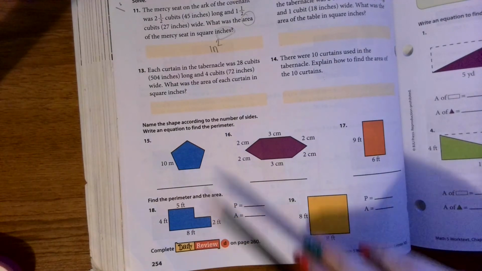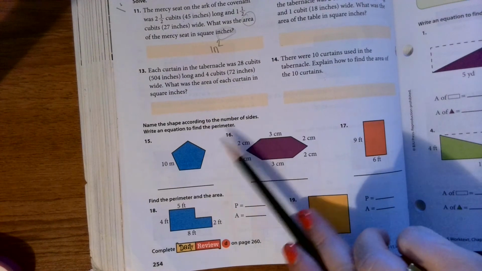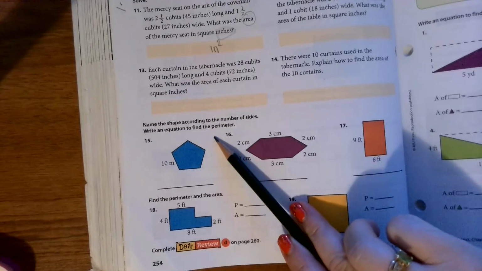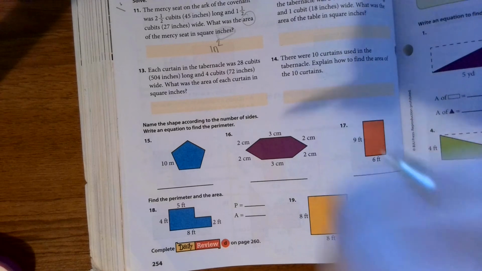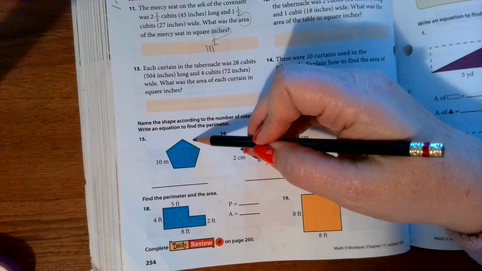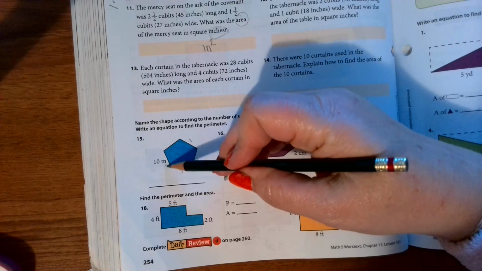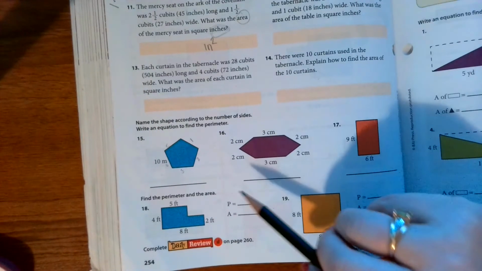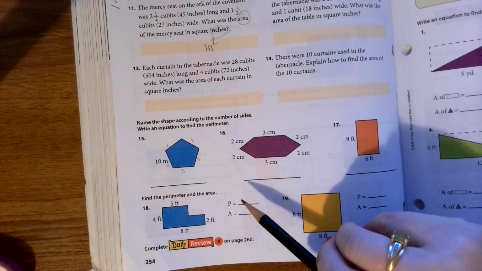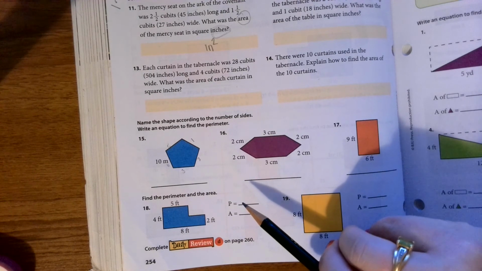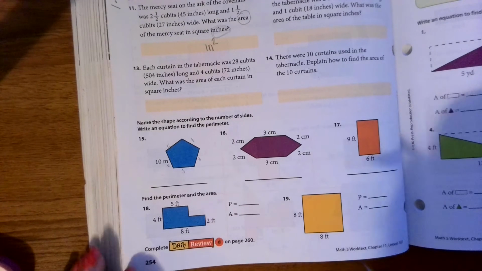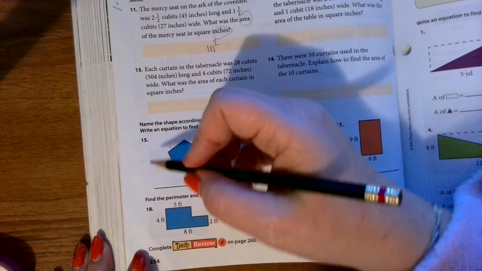All right. It says name the shape according to the number of sides. Write the equation to find the perimeter. Now remember, I told you that I need to start counting the sides like a clock. So you've got 1, 2, 3, 4, 5 sides. The 5 sides are like a building in Washington, D.C. It's called the Pentagon. All right. So it's a pentagon.